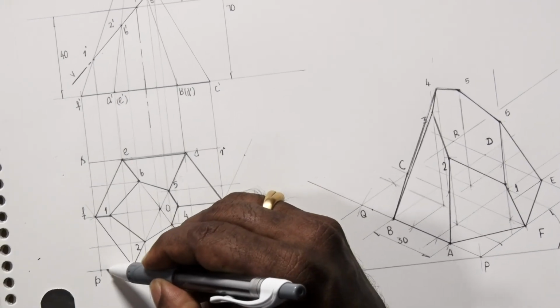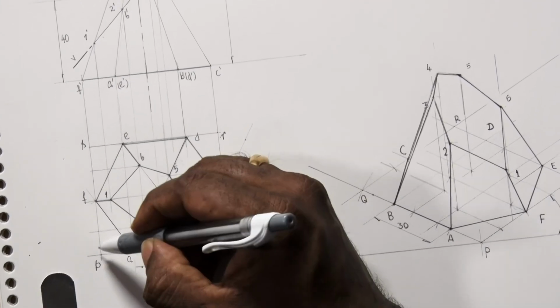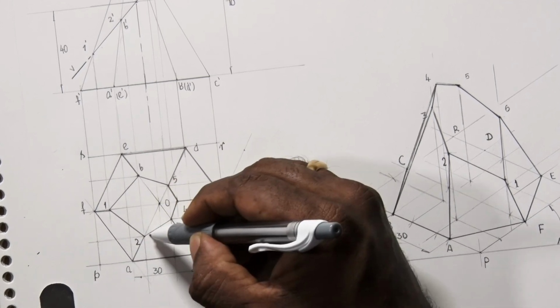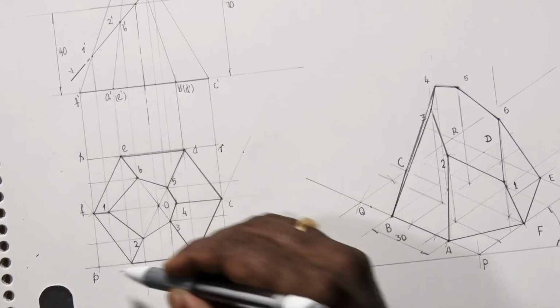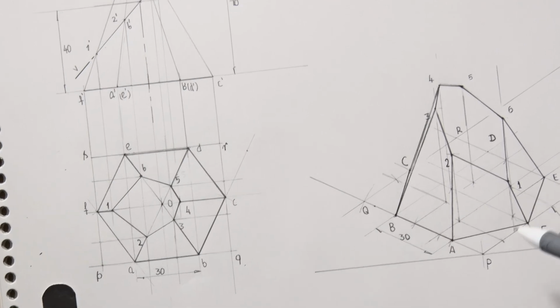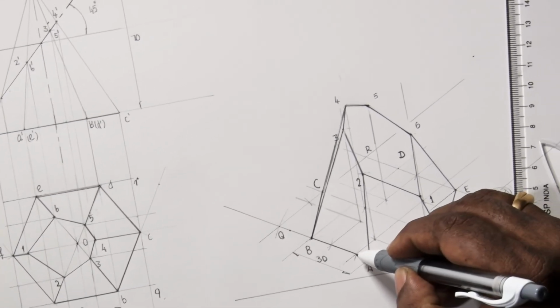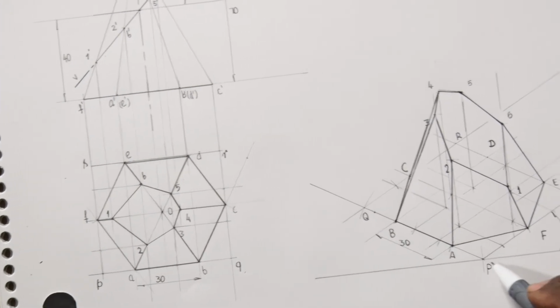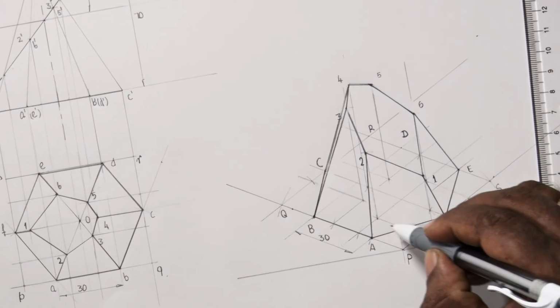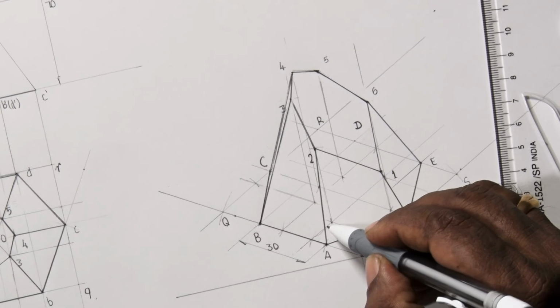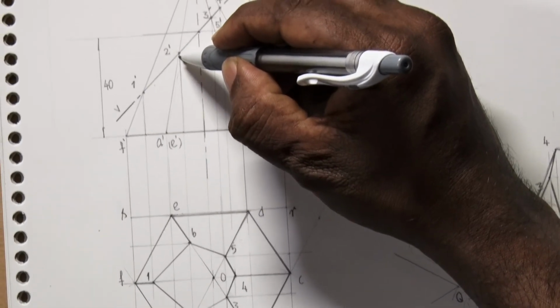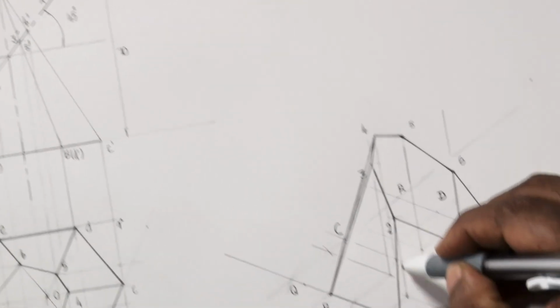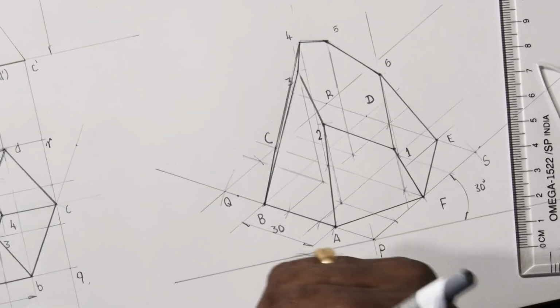Similarly, the length of 2 and breadth of 2 is taken, and the top view of 2 is located. Length on PQ is taken, and breadth on PS is taken. Combined, length and breadth give the position here, and the corresponding height of point 2 is taken and placed, and we get point 2.